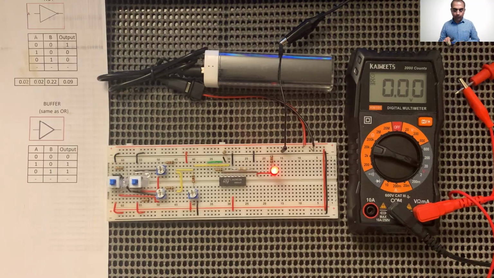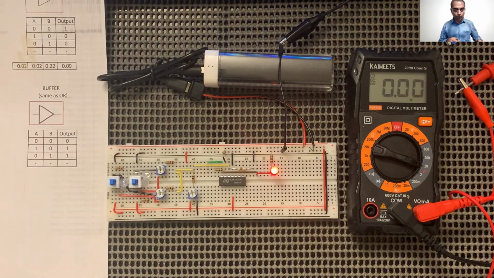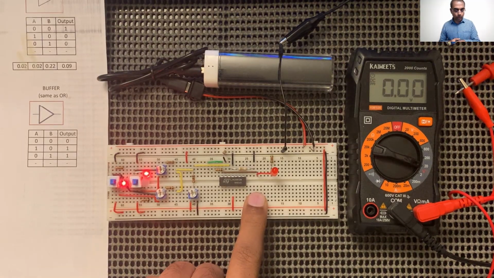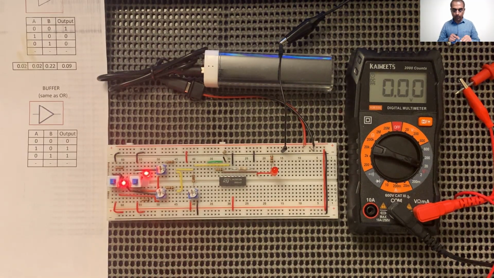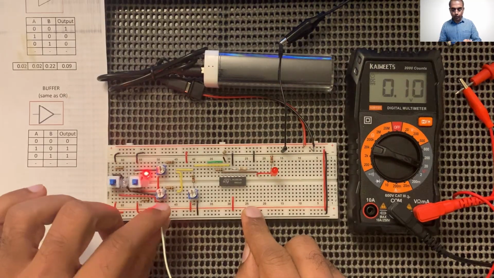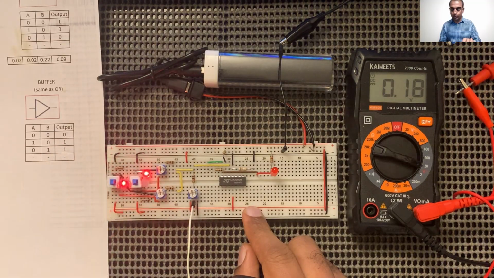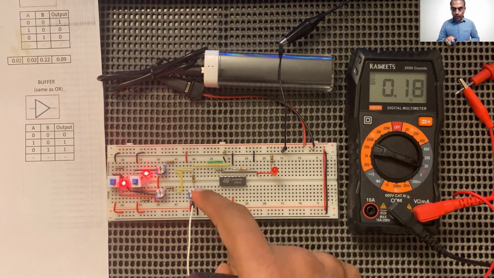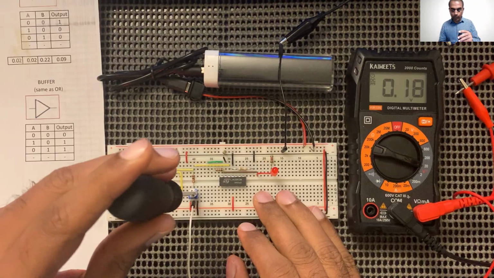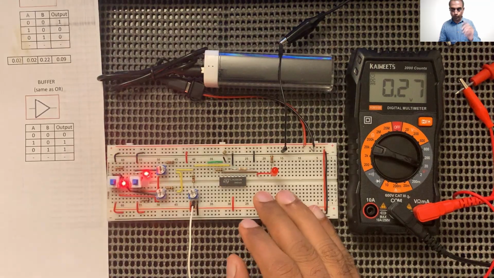I think I have done that, but let me try to simulate the logic gate. So when both the inputs are 0, I should see an output, but that is not happening. So this is the problem. Something has gone wrong. Let me check the voltage level across each of these potentiometers. They are all at 0, 0. When I power on both these inputs and measure the voltage level, you see, the bias potentiometer is at 0.18. However, we need that to be 0.26. I will tune this to 0.26.